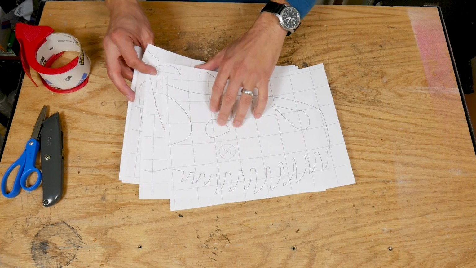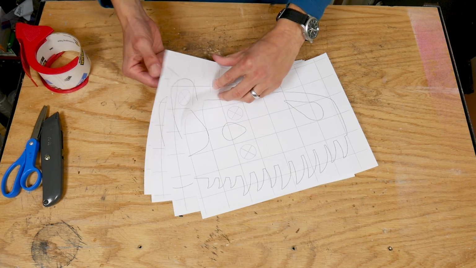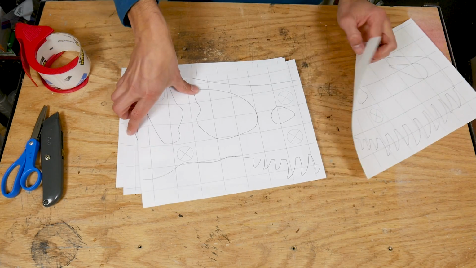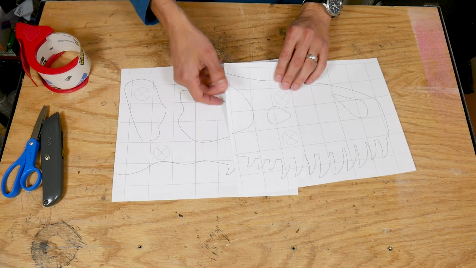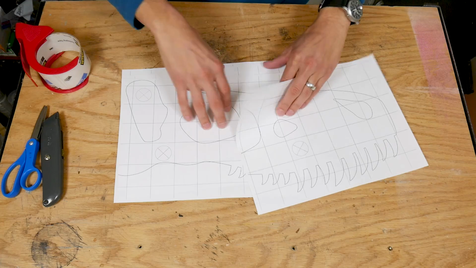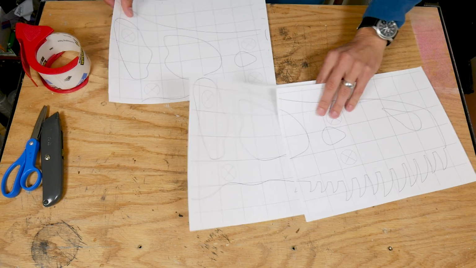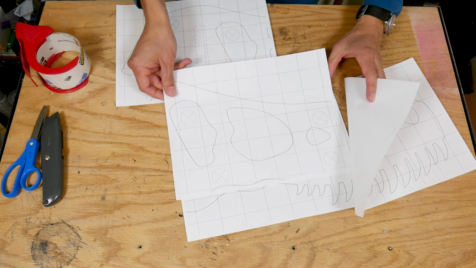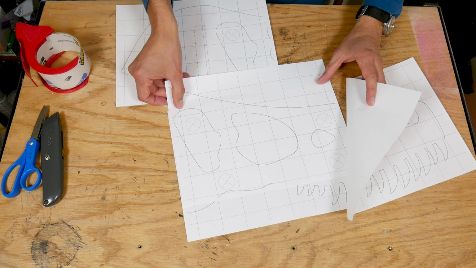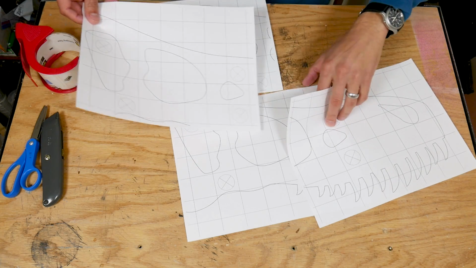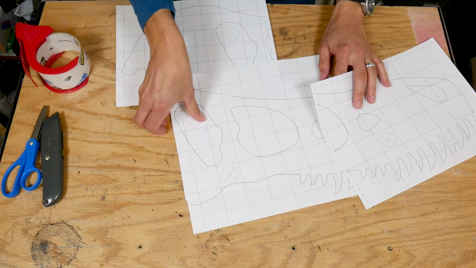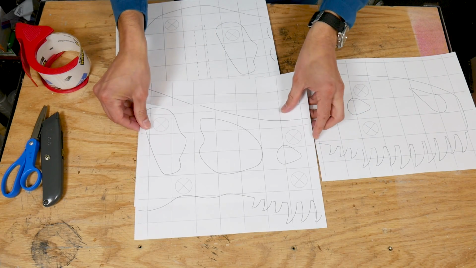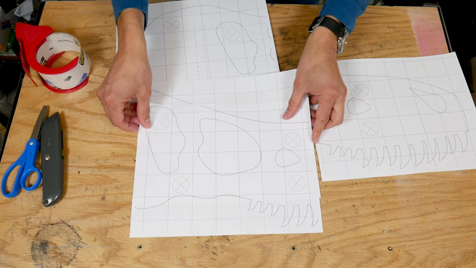So now we have my 5 pages all printed out. And now it's just a matter of lining up the grid and the registration marks. And this one is a little weird because it fits on 5 pages and not like an even number of pages.